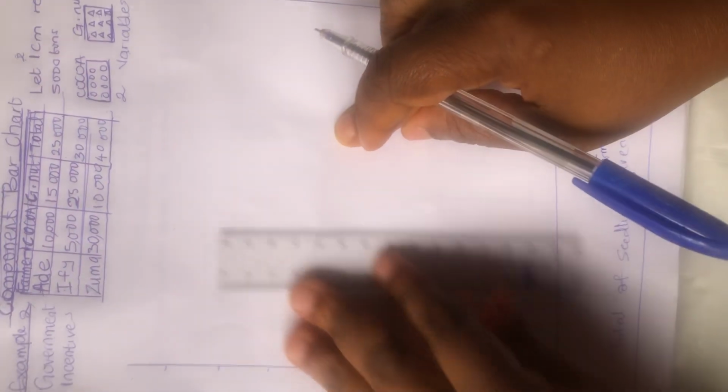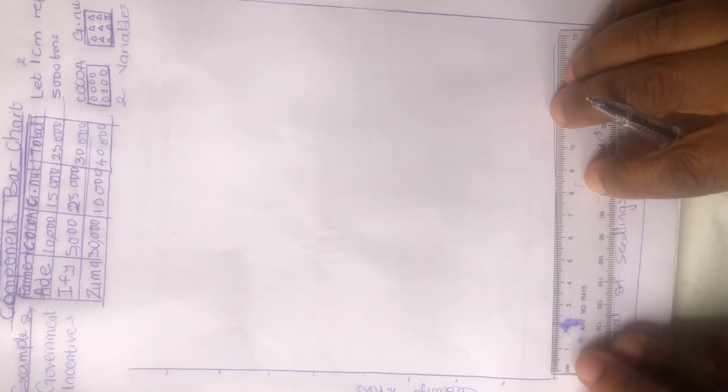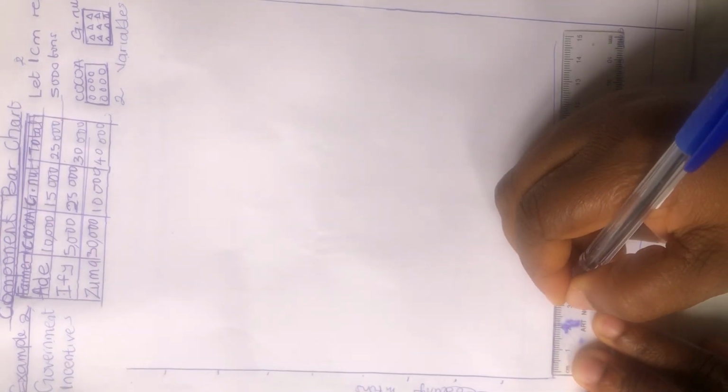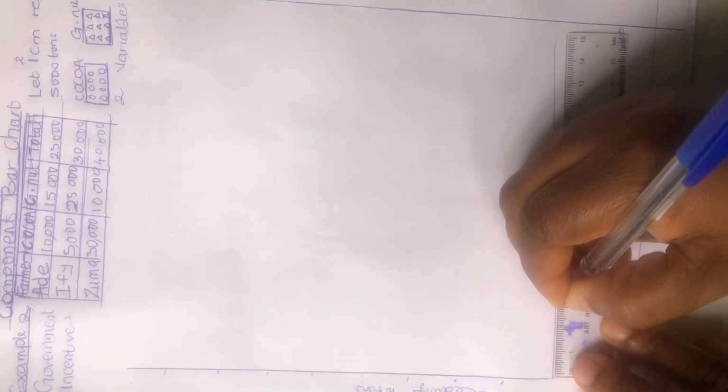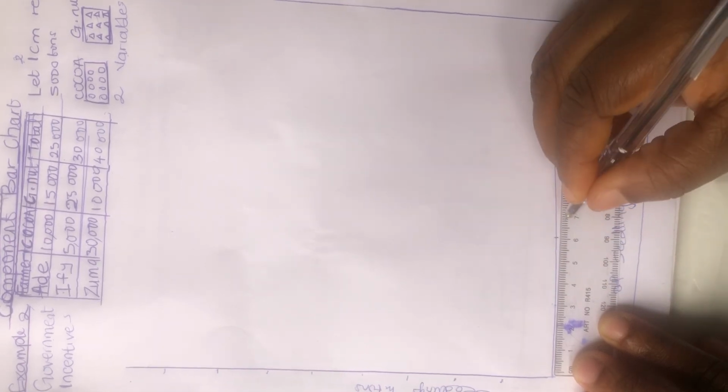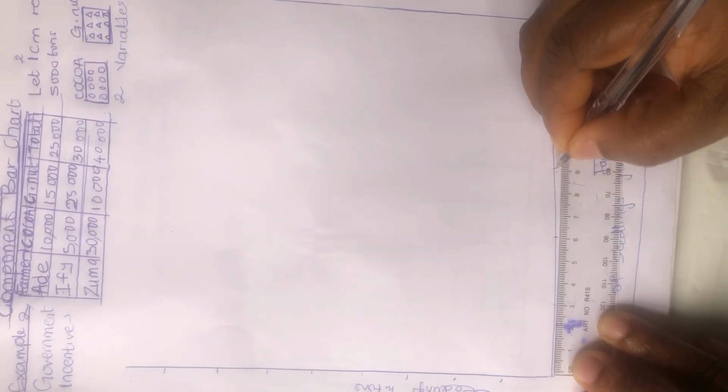For Ade, let's also use 2 cm here so we don't make a mistake. Oh, better still 3. They are just 3. You can have 1, 2, 3.